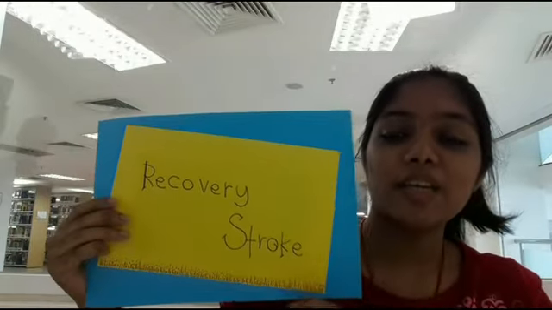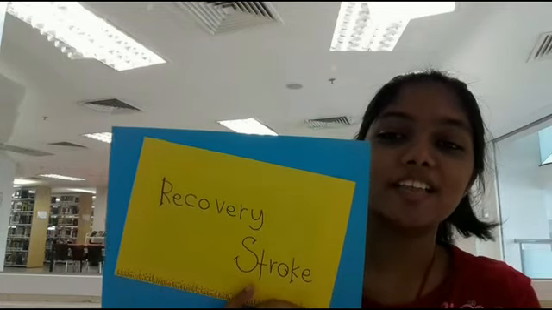Now, let's look at the last stage in the contraction cycle, which is the recovery stroke. In this stage, the heads of the myosin molecules return to their resting position and energy is stored in the heads of the myosin. If calcium is still attached to troponins, cross-bridge formation and movement are repeated.